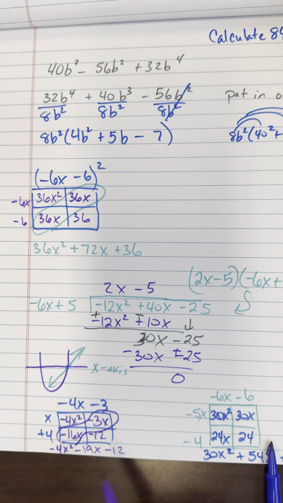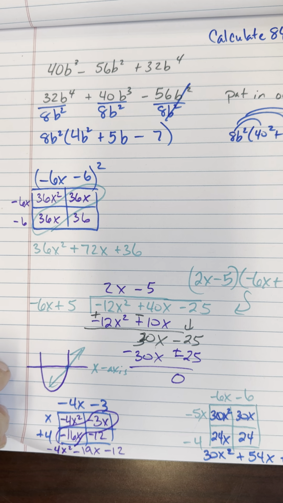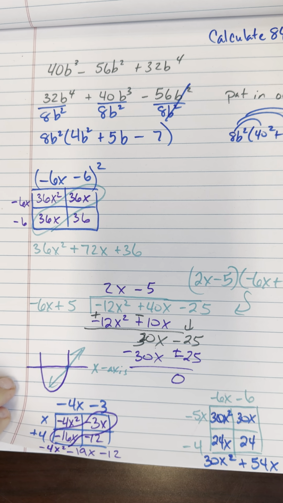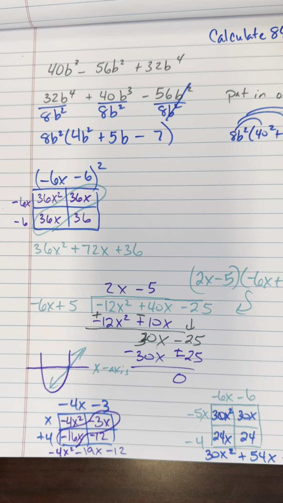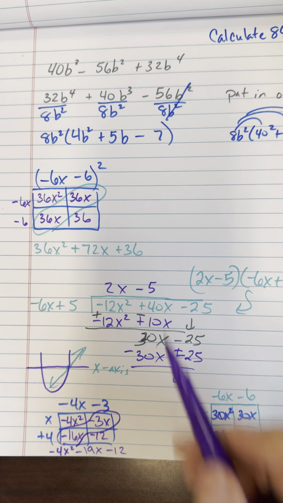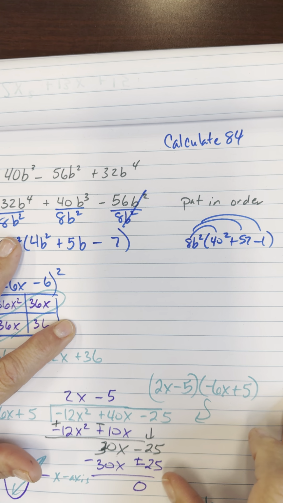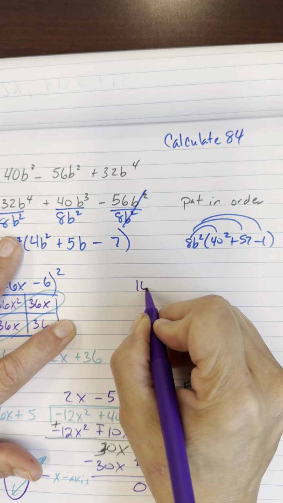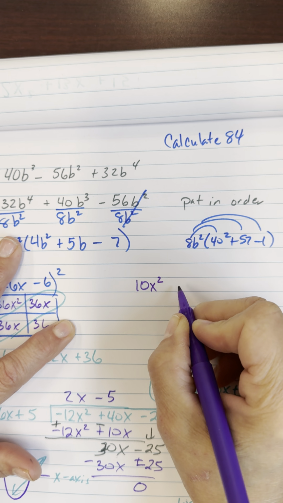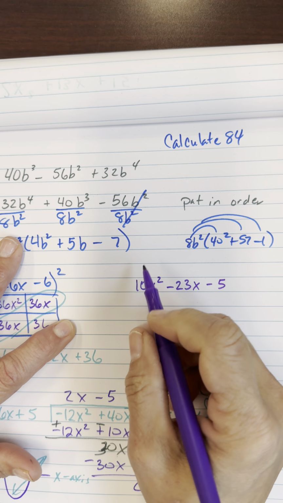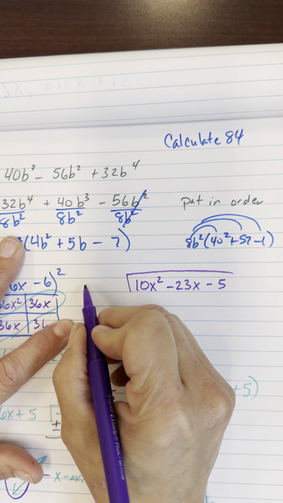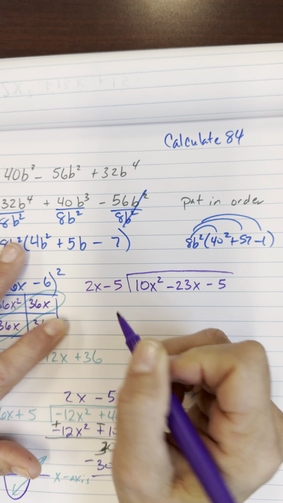And again, you can put your problem in Y1, your answer in Y2, and the table should match. If it doesn't, you did something wrong. Find your error before you hit the check mark. And then, last but not least, you have another division problem. And I'm gonna squeeze it up here, so I'm gonna move down. They give you the area, which is 10x squared minus 23x minus 5. And you are dividing by 2x minus 5.